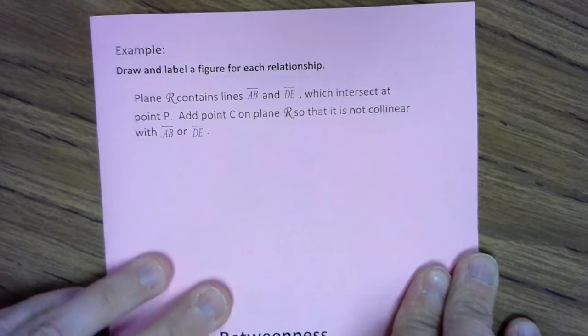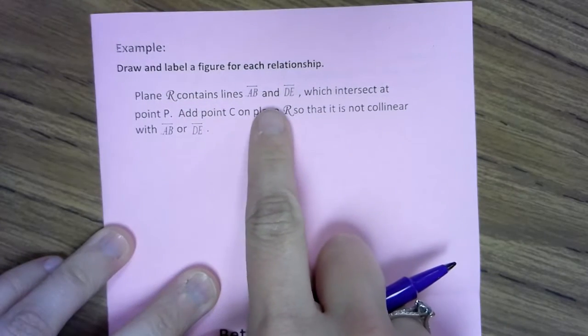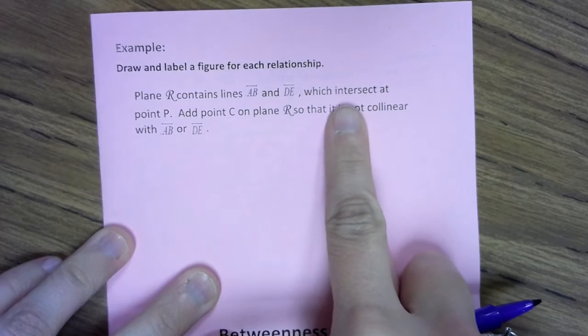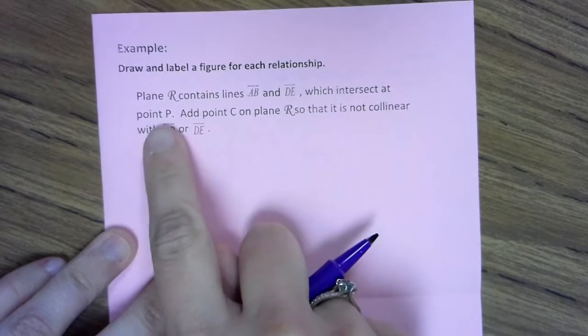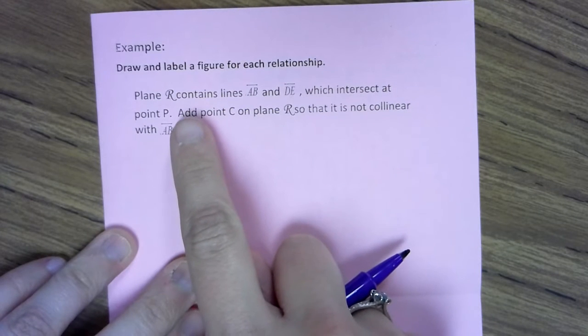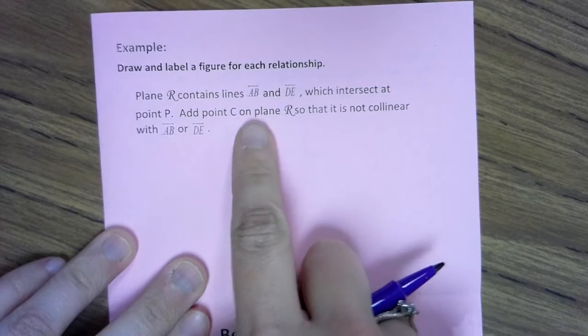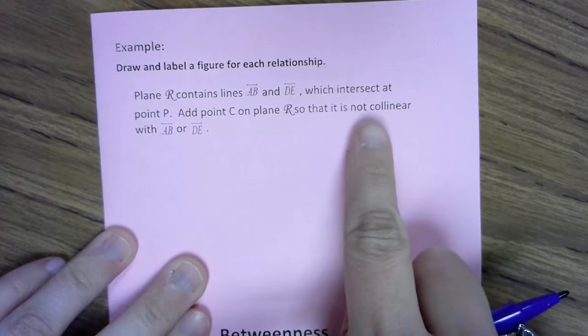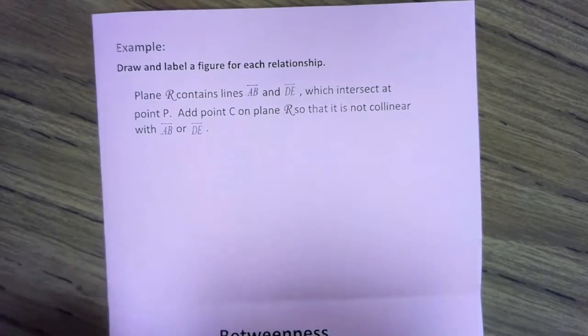This example is pretty similar. Draw and label a figure. Plane R contains lines AB and DE, which intersect. So again, I'm going to draw them to intersect, to cross each other at point P. So that sounds pretty similar to what we just did. Here's the difference. Add point C on plane R so that it is not collinear with AB or DE. All right, so we're throwing in a lot of vocabulary, a lot of symbols into this.